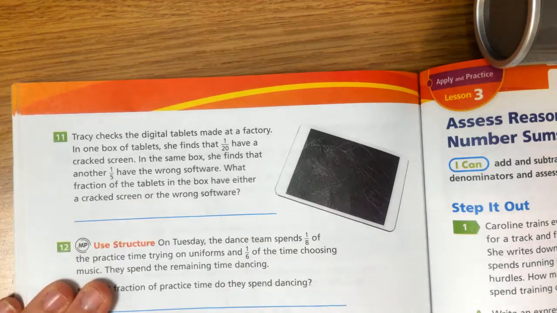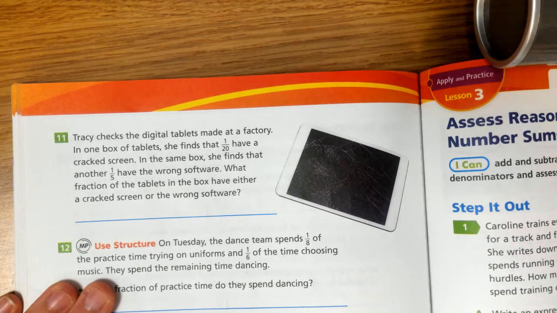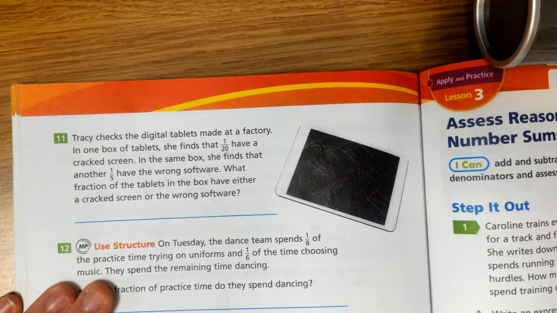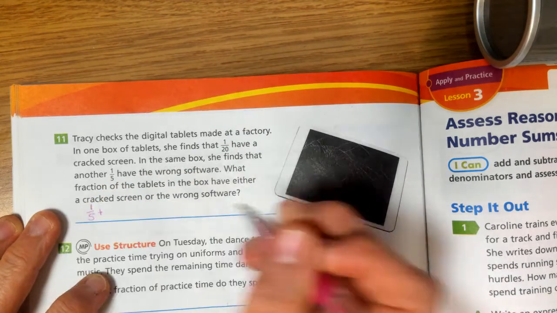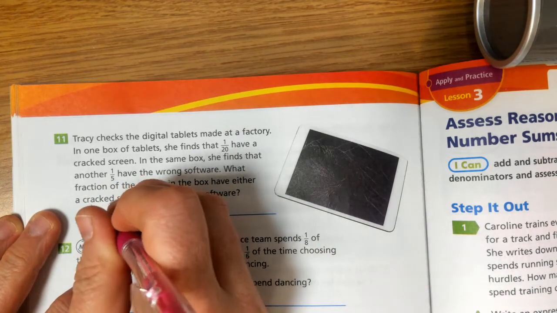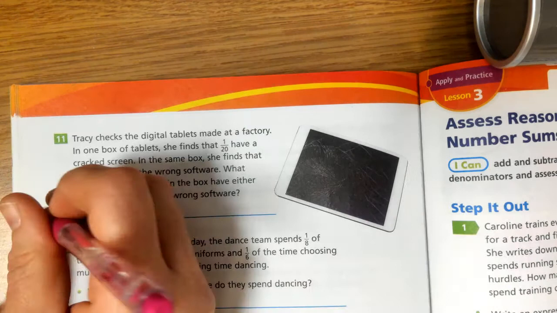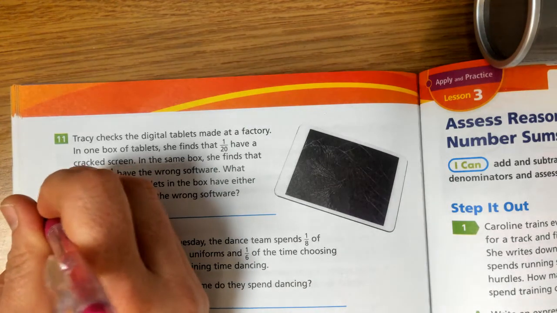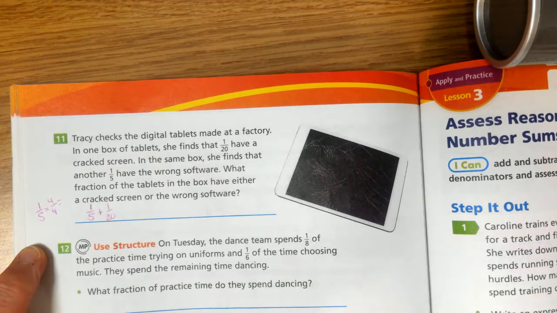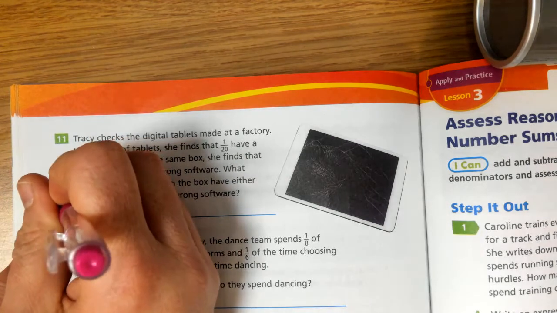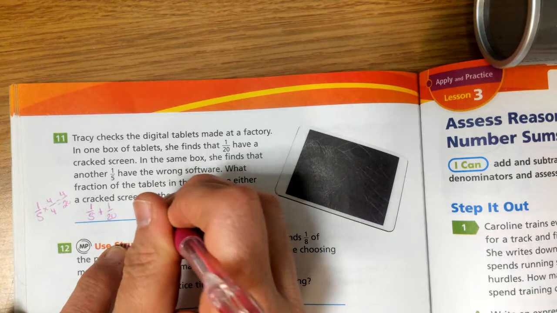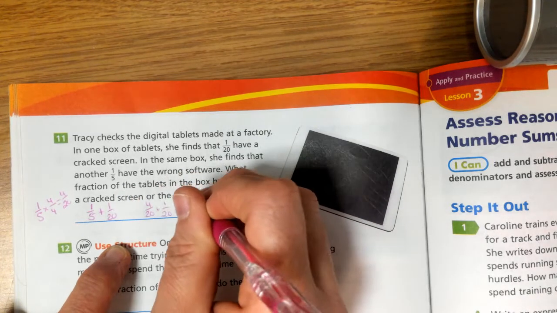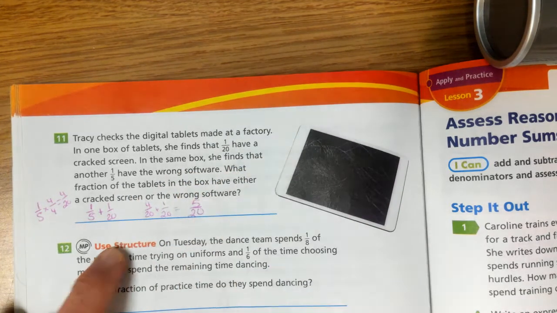So this one is an addition problem because we need to find out how many total tablets are defective, basically, right? How many total tablets are not usable. So this would be 1/5 plus 1/20. We can get our fifths to 20ths by multiplying by 4/4, which would give us 4/20. So 4/20 plus 1/20 equals 5/20 have the wrong software.